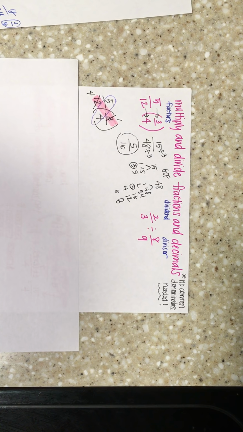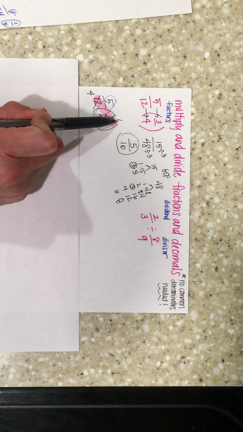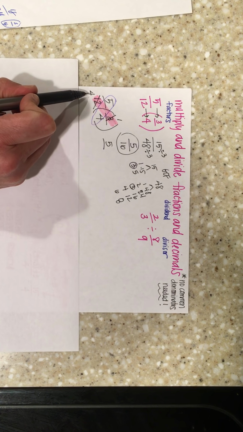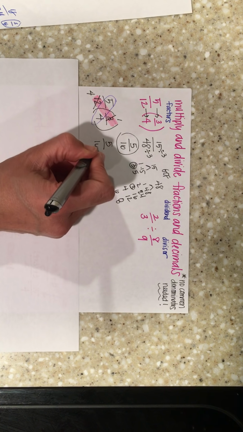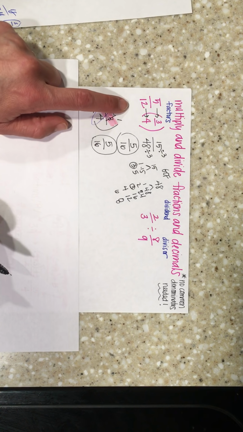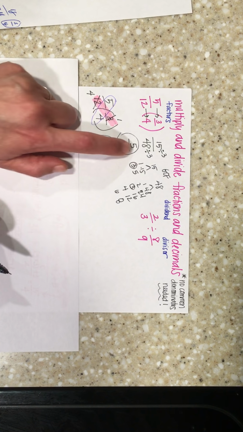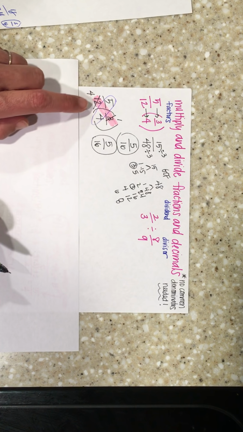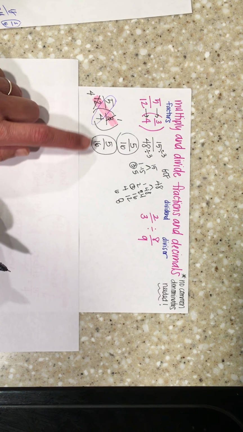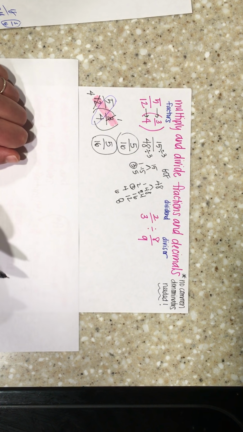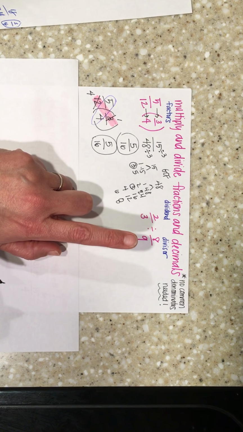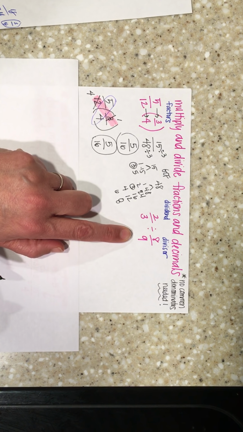Then what I would do is go ahead and multiply numerator times numerator, which would be 5 times 1, which is 5. And then my denominator is 4 times 4, which is 16. I get the same product. One way, I multiply and then simplify to get my product. With this strategy, I reduced before I multiplied and got the same answer. Either strategy is fine.